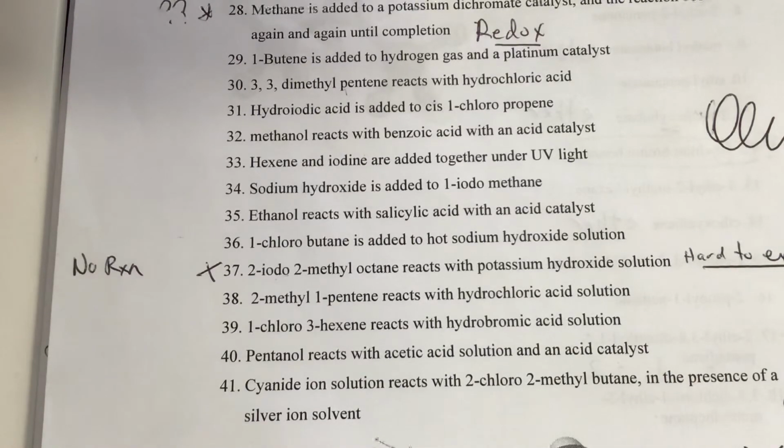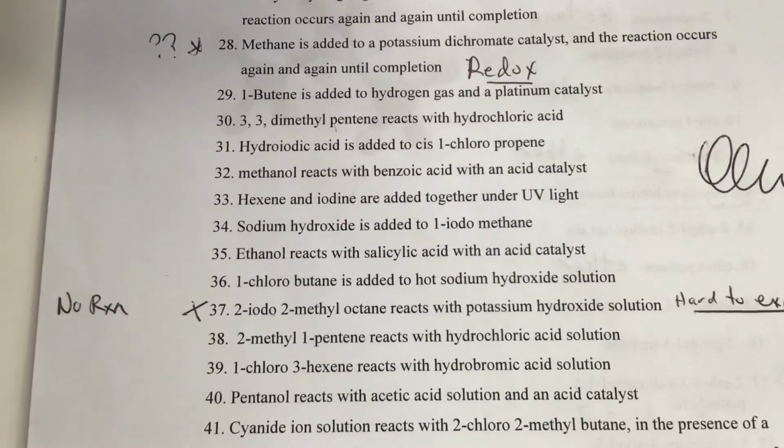So 37, please forget about that. 28 and 37 you do not need to worry about. Any ones that look like they have an alcohol and organic acid, again, I strongly suggest that you study them for the exam. I'll work through more of these examples a little bit later. The next video that will come out will probably have a discussion about organic molecules and boiling point.